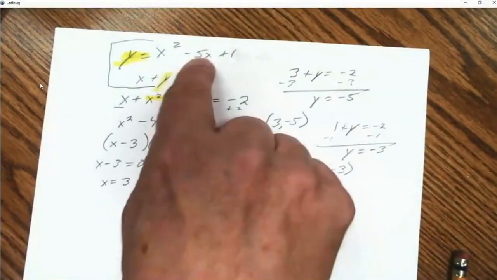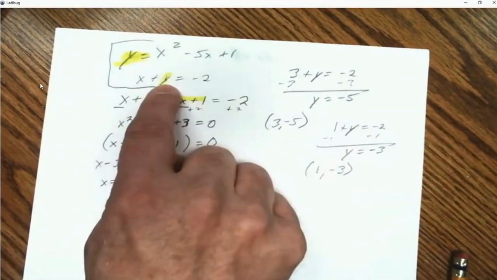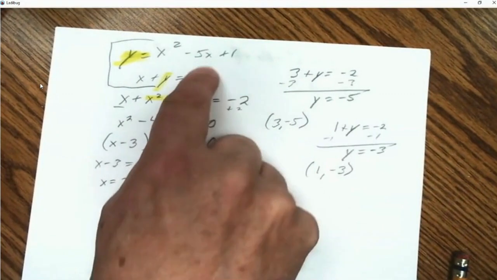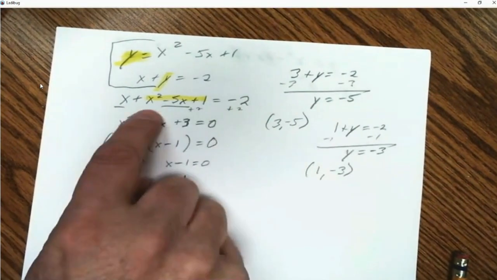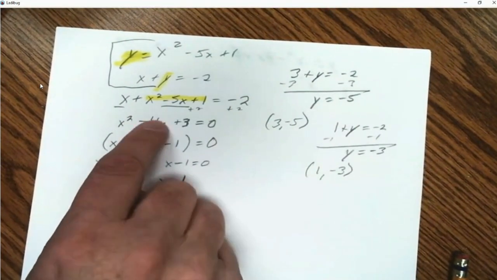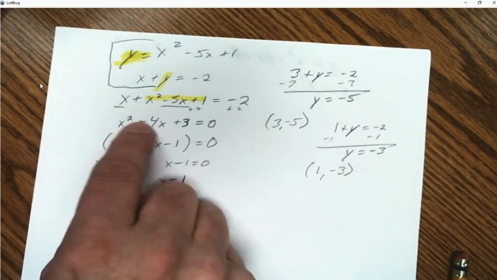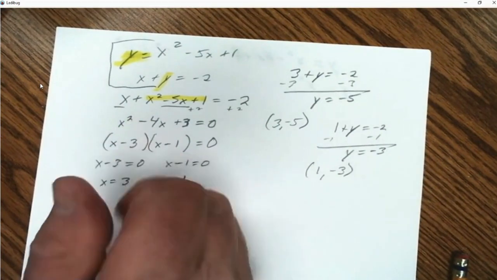I'm solving this system of equations: x squared minus 5x plus 1 and x plus y. So those are the two equations I have to put in to check these answers. I put in these two equations to check my factoring. All right, so I graphed that, and those were the same. So my factoring was good.